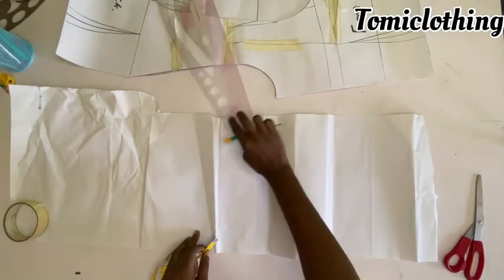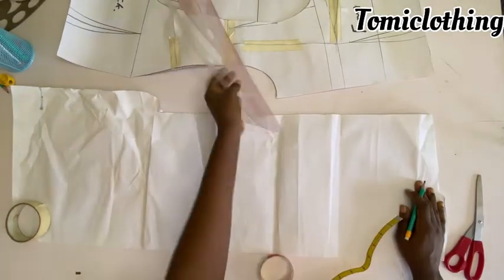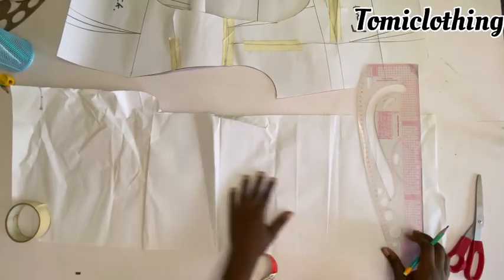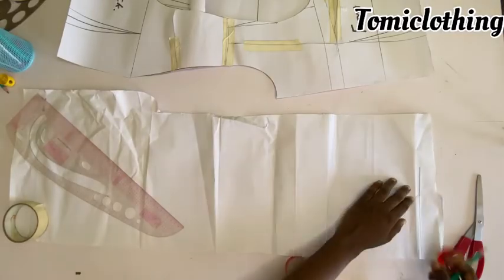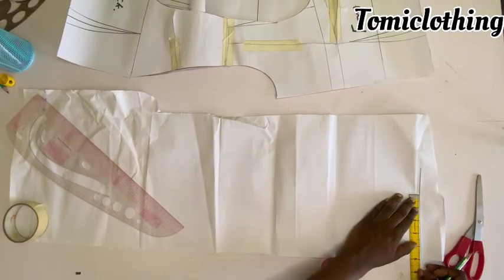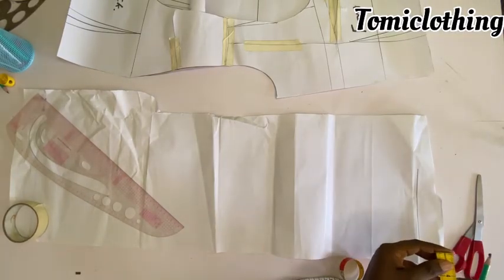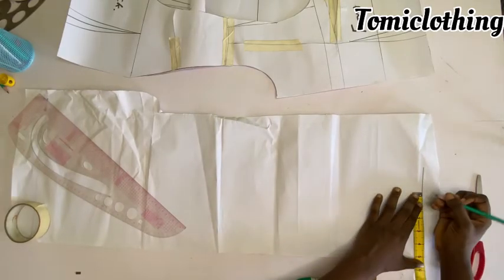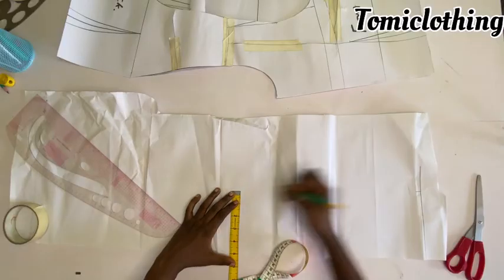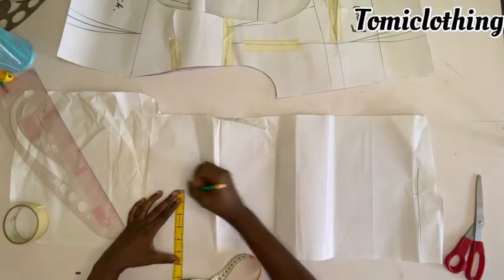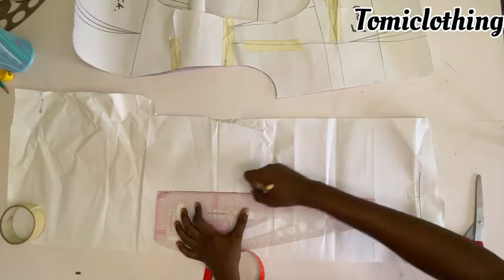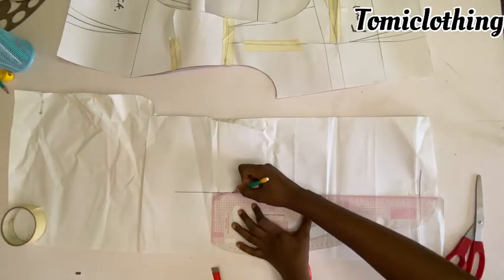Then you are going to get a new pattern paper to cut out the roll collar. I'm just going to rule a straight line like this as the starting point. You're also going to determine the width of what you want. The width I decided to work with is 5 inches or 5.5 inches, depending on how much width you want.